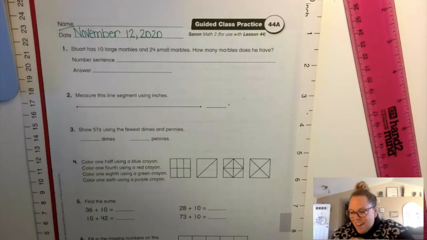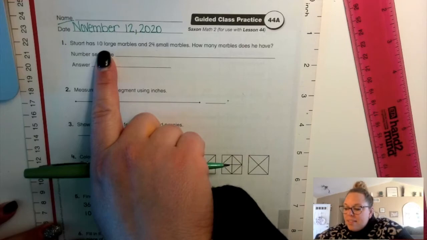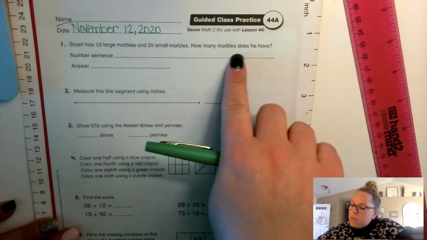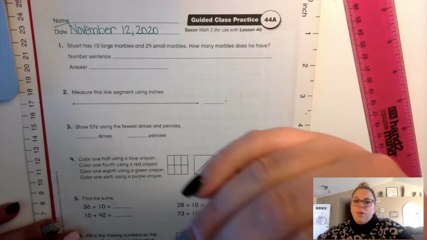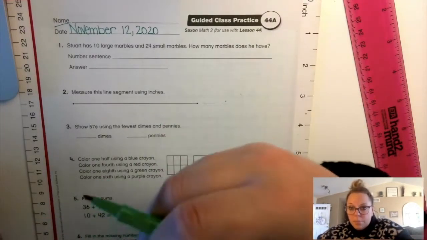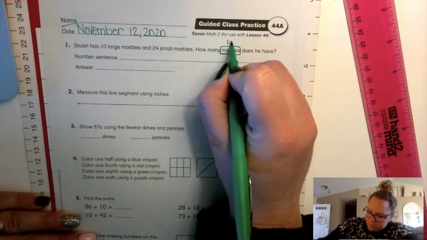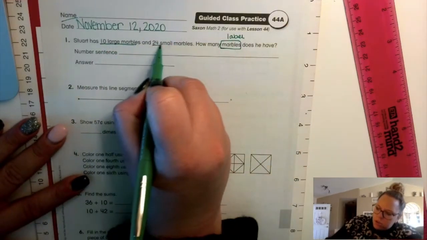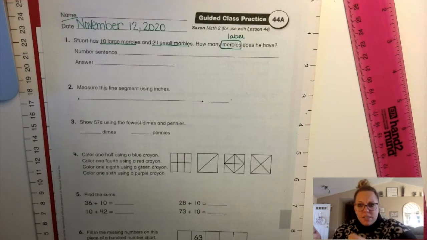Okay, so let's go ahead and take a look at number 1. It says, Stuart has 10 large marbles and 24 small marbles. How many marbles does he have? So we don't want to know how many only large he has or how many only small he has. We want to know the total number of marbles. So marbles is totally going to be your label, isn't it? Okay, so he has 10 large marbles, 24 small marbles. Do I need to say 10 large marbles plus 24 small marbles? Do I need to differentiate between large and small?